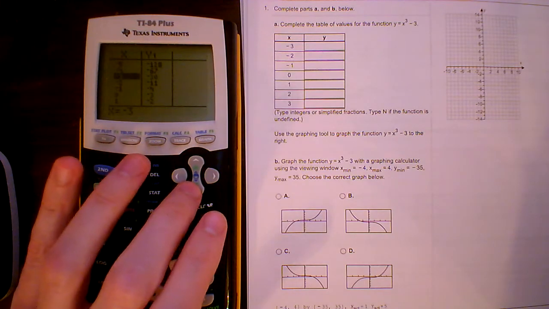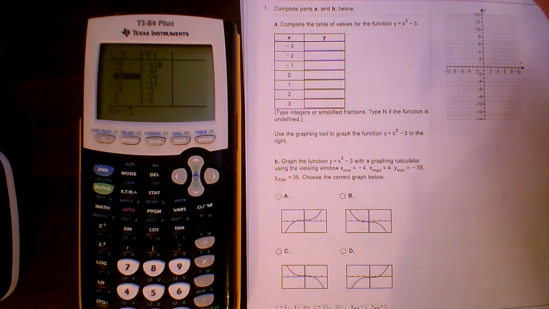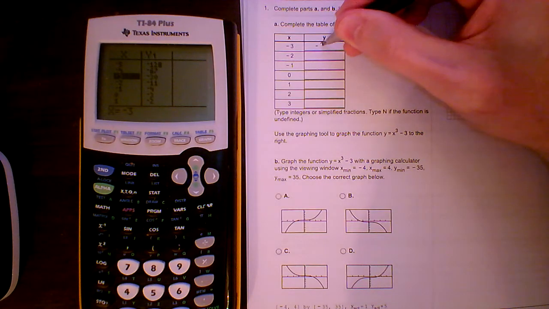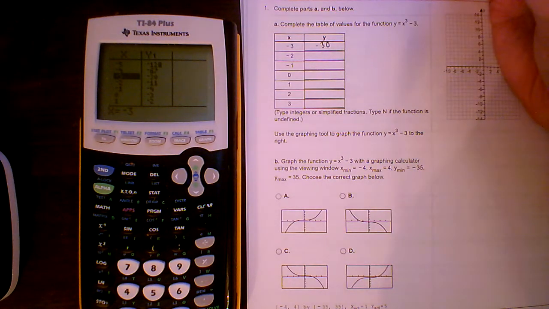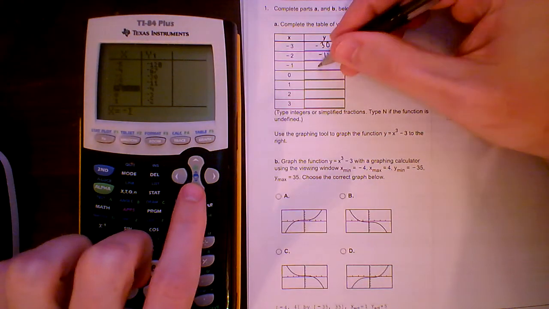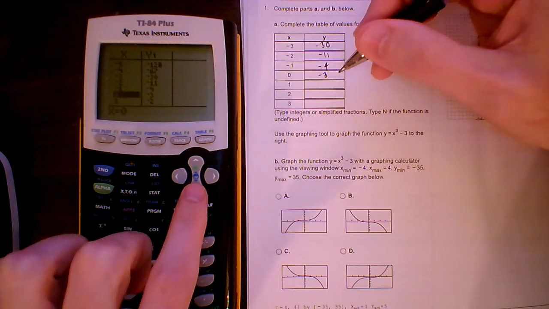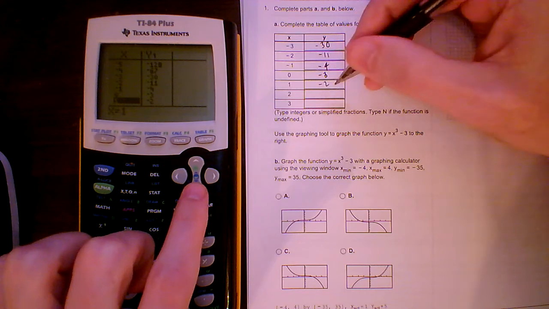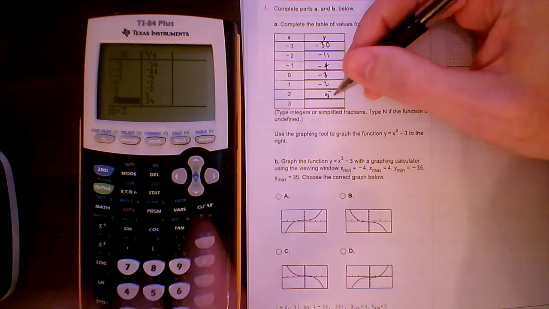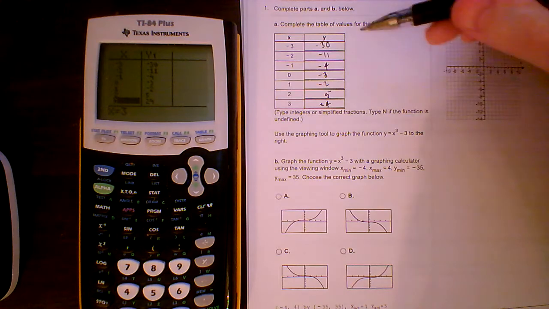But you'll notice here it starts at -3, -2. We have all these same integers, right? And we can just fill in our information from the table. So a -3 x value gives us a y value of -30, then -11 for -2, -1 gives us -4, 0 gives us -3, 1 gives us -2, 2 gives us 5, and 3 gives us 24. Okay, and so there's our table filled in.